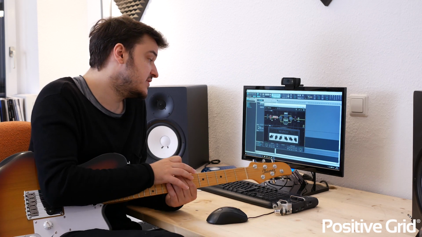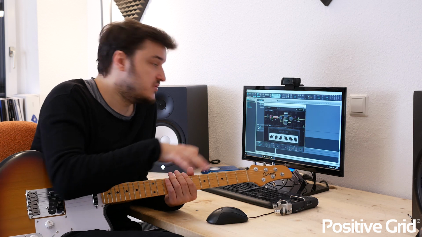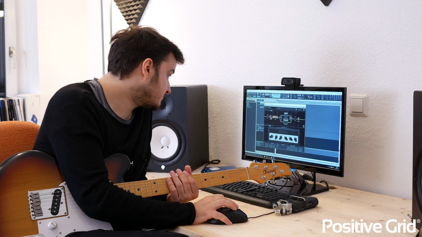Another key feature is full MIDI implementation. That means you can use one of your MIDI controllers that you already own to switch presets, turn effects on and off, or use an expression pedal to dial the amount of delay or the length of your reverb, etc.